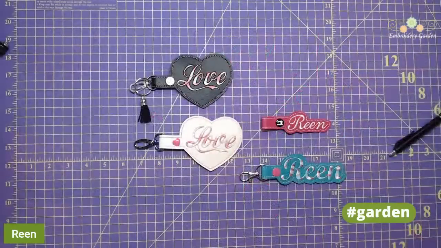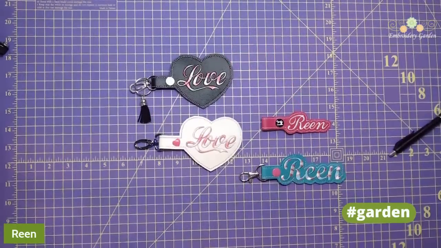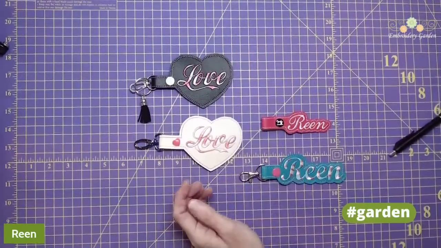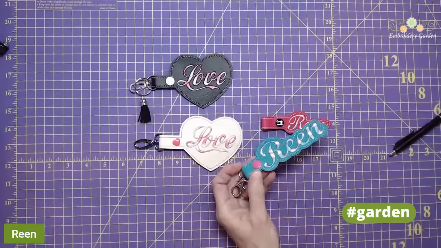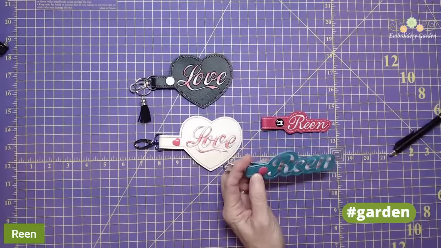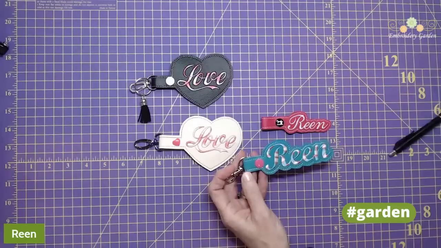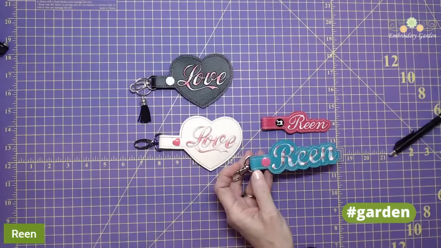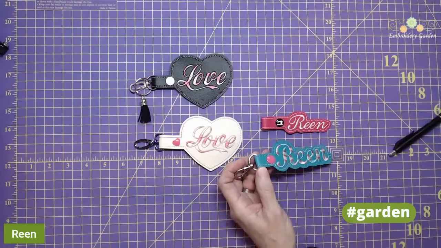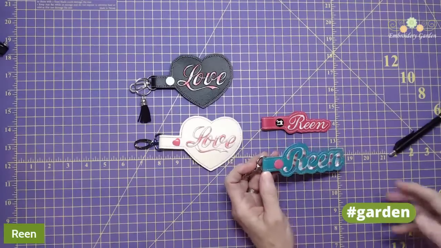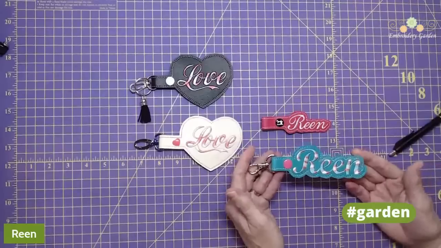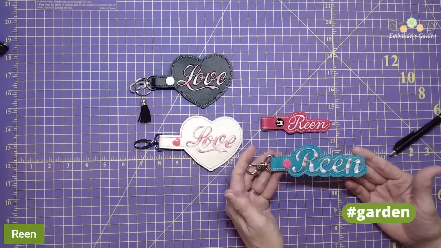Let me switch my camera, because let's look at what we're going to be doing today. We're going to be making these cute little key fobs. They're custom key fobs, so you can make any name that you want. And I'm going to show you how to make these in PE Design 11 and in Designs in Machine Embroidery's software, which is called Perfect Embroidery Pro, or PEP for short. Those are the only two softwares that I own, full-blown digitizing softwares.